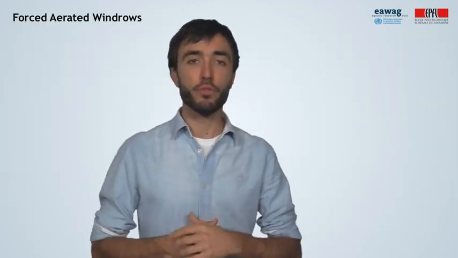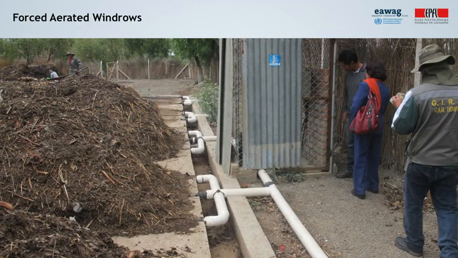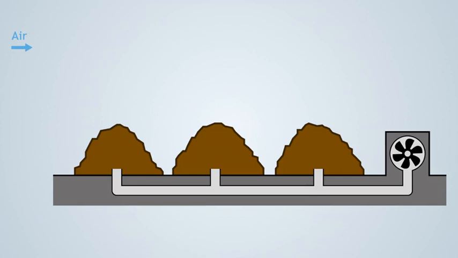The next technology is called forced aerated windrows. They might look very similar to the previous ones. The difference is that blowers are installed at the end of perforated pipes or air ducts. These blowers inject air into the piles, preferably during the active phase, when the compost reaches high temperatures. Airflow can be adjusted by changing the frequency and duration of the blower. These piles do not need to be turned, and as in the previous ones, insulation with finished compost ensures that thermophilic temperatures are reached in the outer layers.